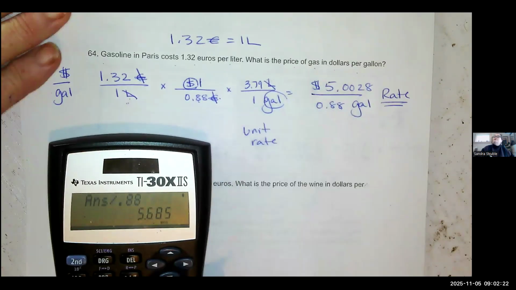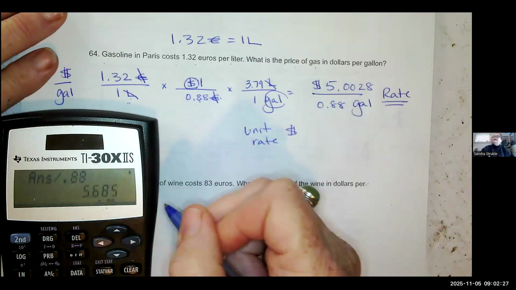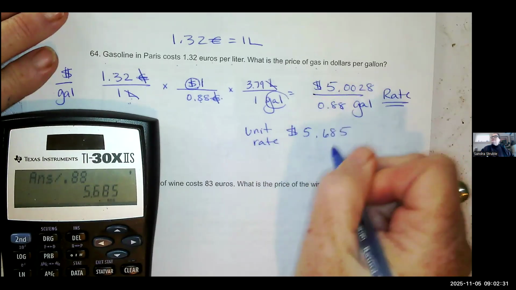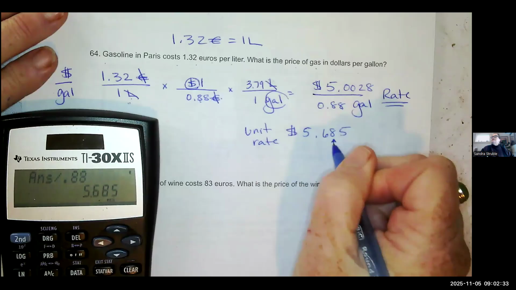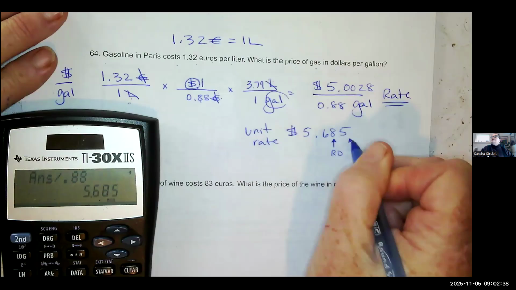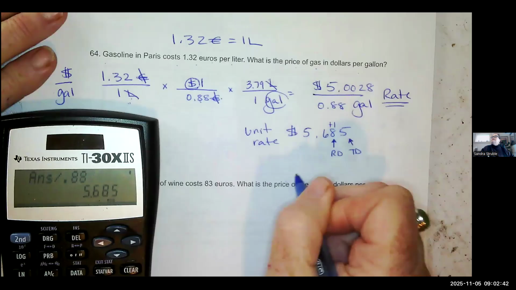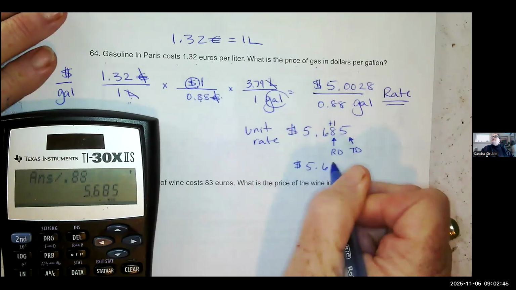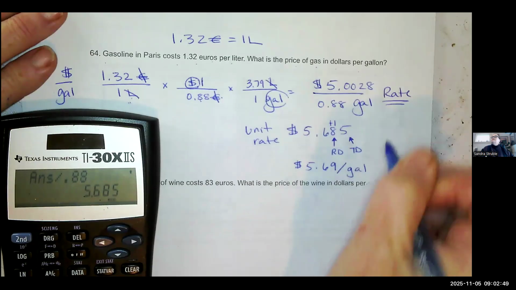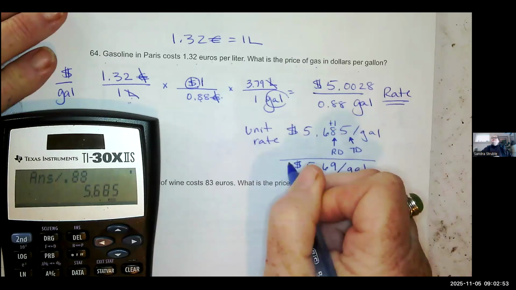So the new is $5.685, 5.685. We do need to round this. It's American money, so we have to round to 2 decimal places. That's my rounding digit. This one is my test digit. It is a 5, so we add 1 to our rounding digit. So it is $5.69 per gallon. Don't forget your gallon. And that's the equivalent to 1.32 euros per liter.